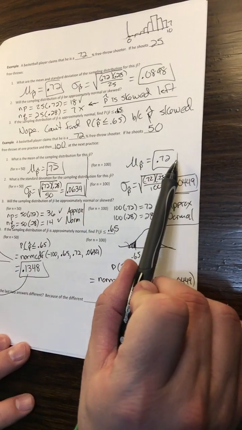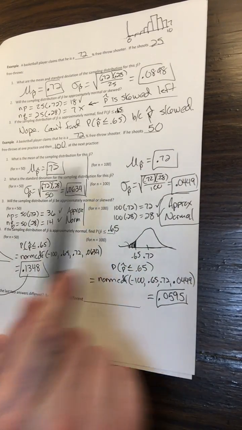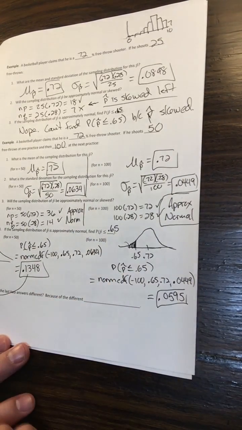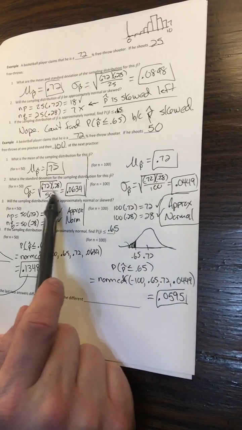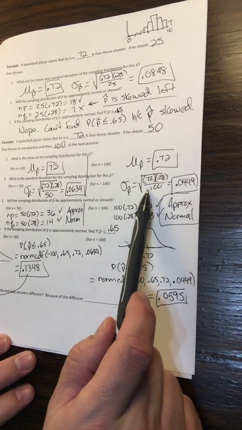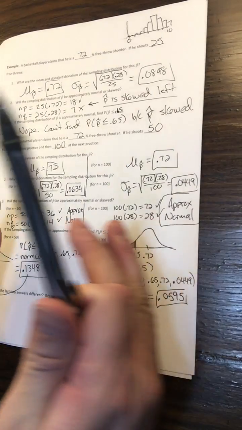The mean doesn't change. The sample size doesn't affect the mean at all. The formula is just the mu of p hat is just p. So they're both 0.72. Standard deviation does change, though, because you have a 100 here in the numerator instead of a 50. That makes it smaller. It was 0.0634. Now it's 0.04. The standard deviation got smaller.